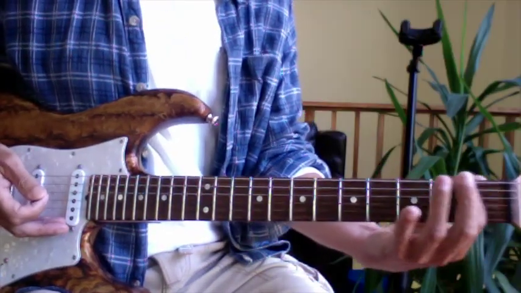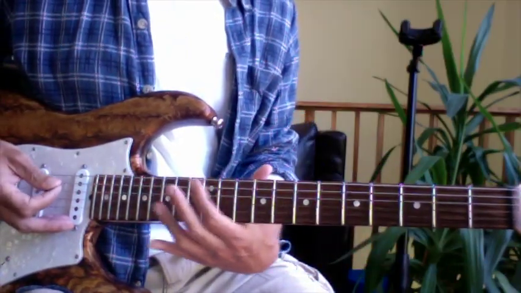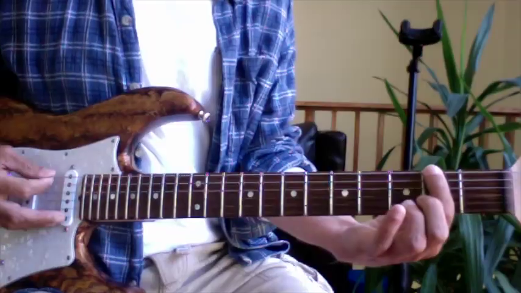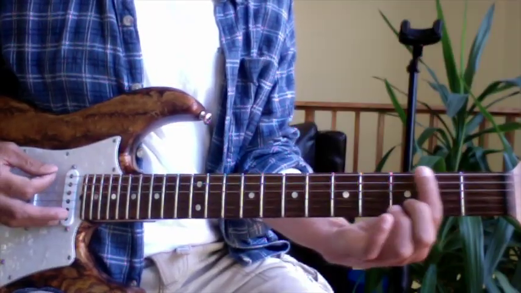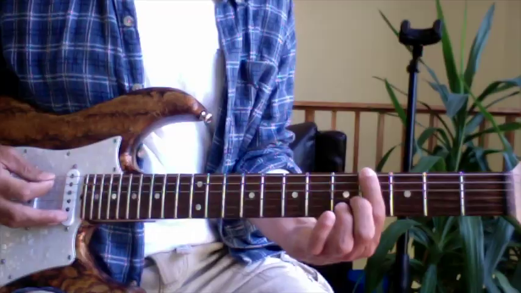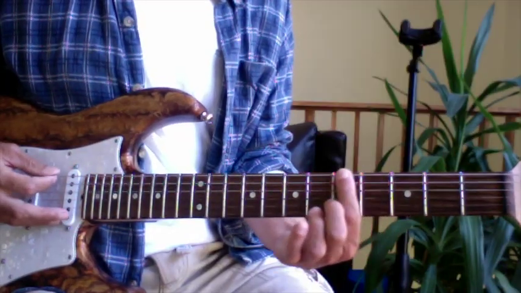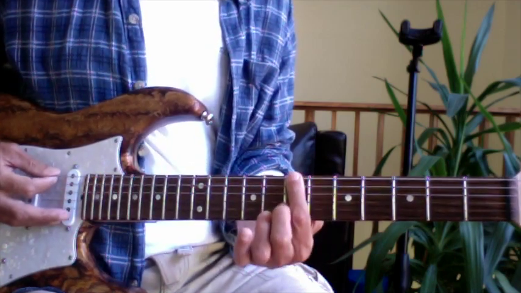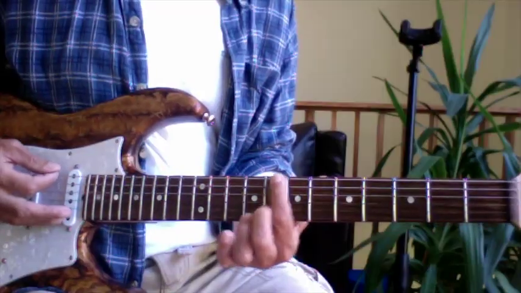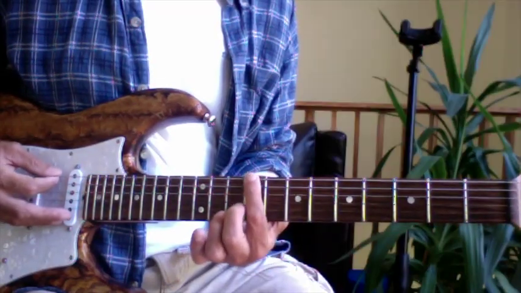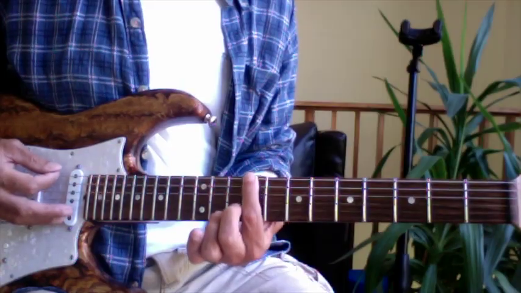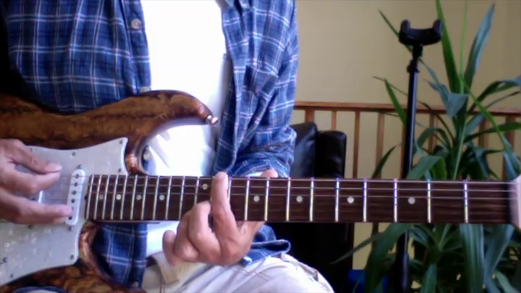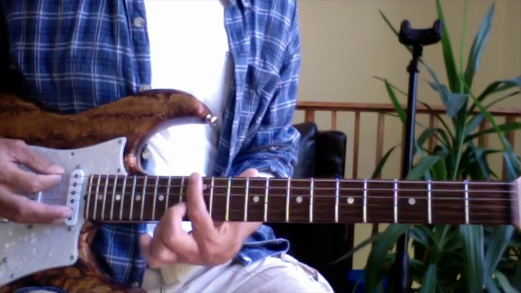So now I'm going to go very slowly all the way up with all the sharps and flats included, still starting on this F note down here. So 1, sharp 1 or flat 2, 2, sharp 2 or flat 3, 3, it's a half step to 4, sharp 4 or flat 5, 5, sharp 5 or flat 6, 6, sharp 6 or flat 7, 7, half step to 8.